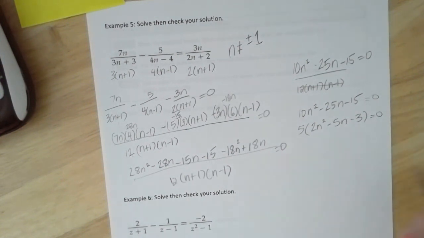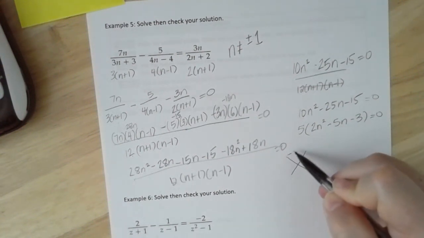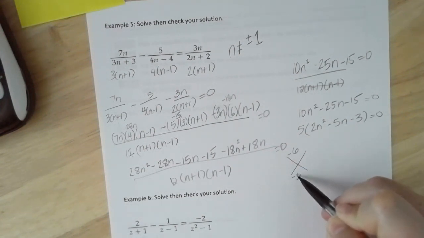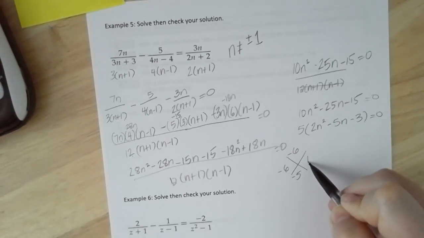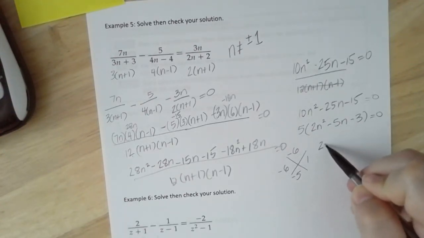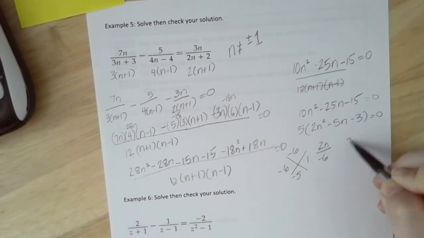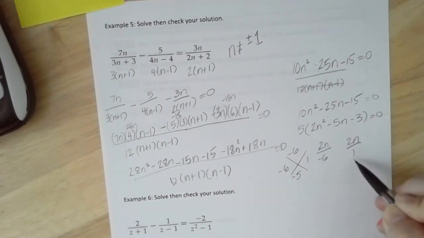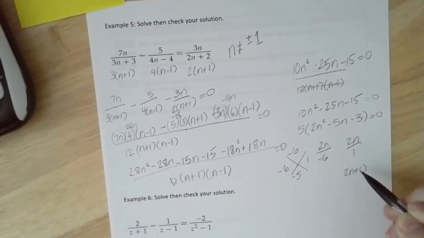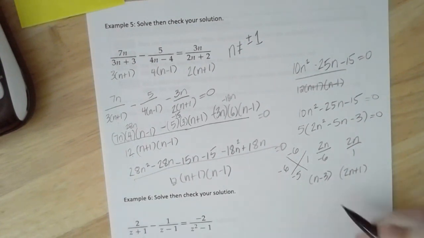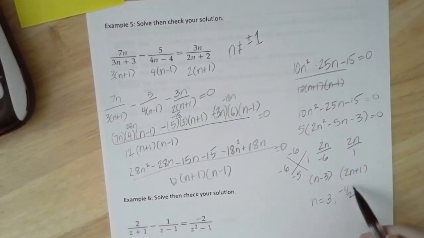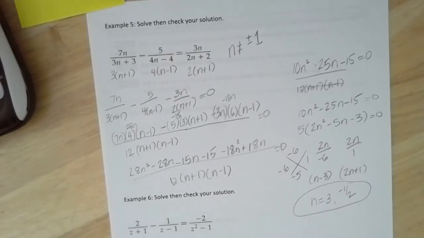Okay, now you're going to factor this by grouping. Multiplies to a negative 6 but adds to a negative 5: a negative 6 and 1. So we have 2n over negative 6 and a 2n over 1. Can't simplify this, so it's 2n plus 1. Here you can, and you get an n minus 3. Solve them both, you get n equals 3 and negative 1/2. Check your solutions. They're both your answers to this problem.